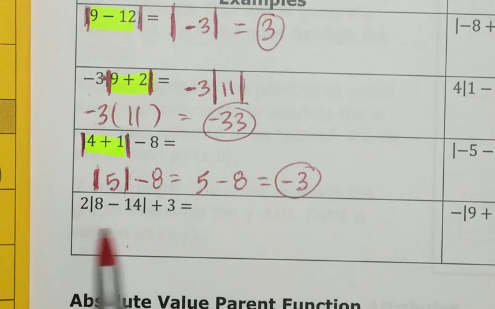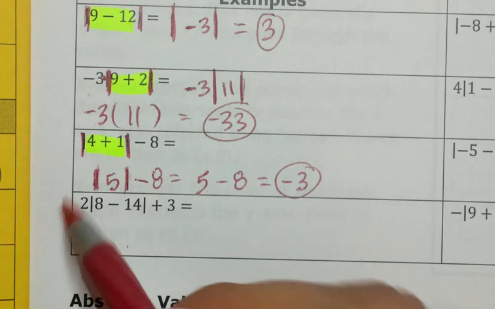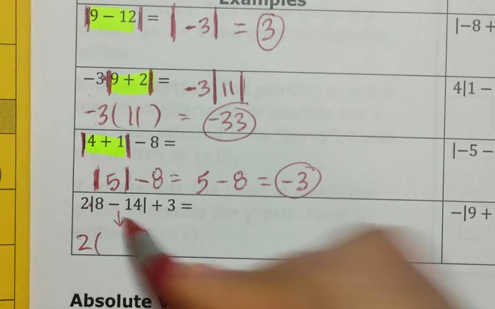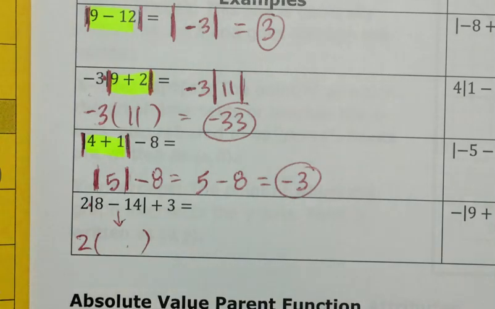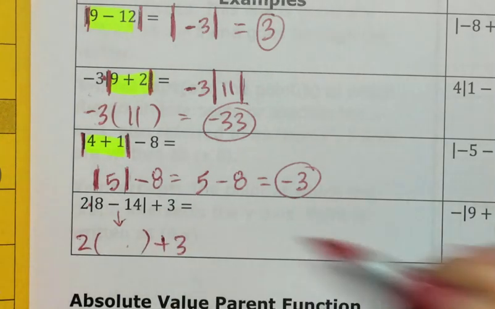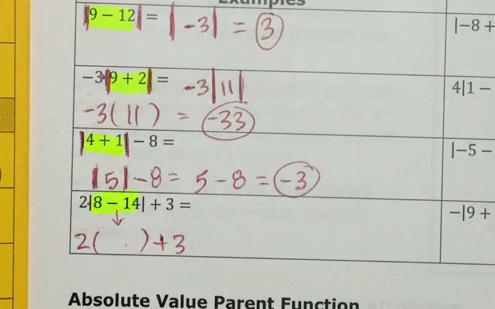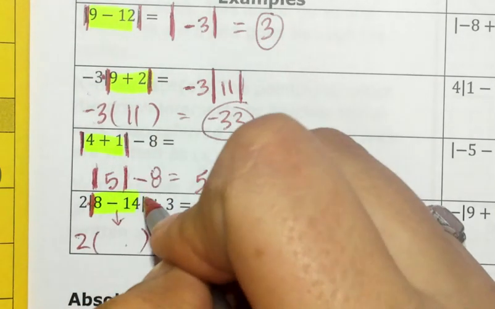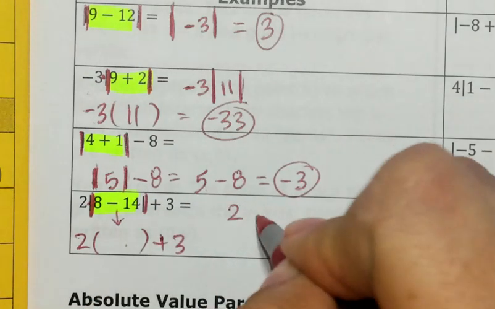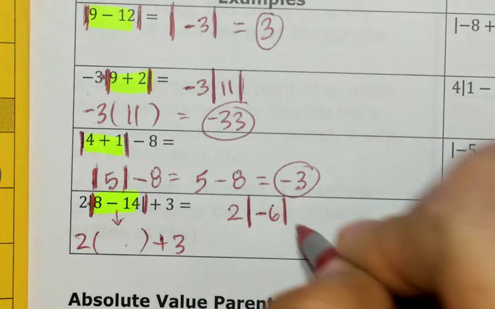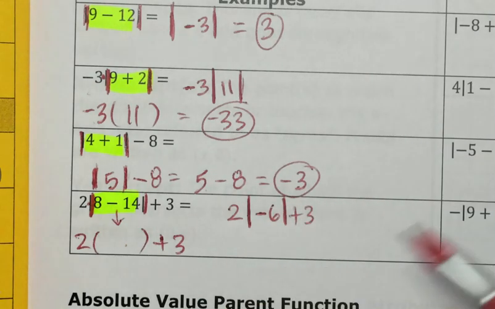Then you have the last one that has a combination of both. You have a coefficient of 2. So 2 times whatever this absolute value of 8 minus 14 is, plus 3. So let's focus on the absolute value first. The absolute value of 8 minus 14, we're looking at resulting in the absolute value of negative 6. And then after that, we're going to add 3.